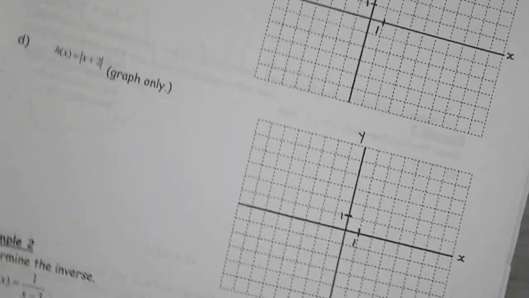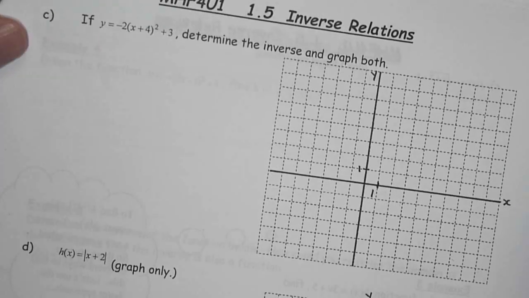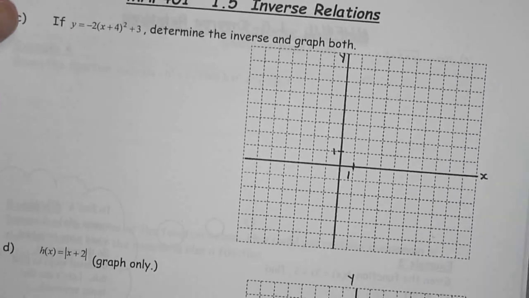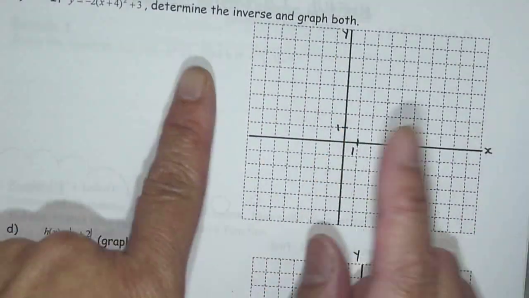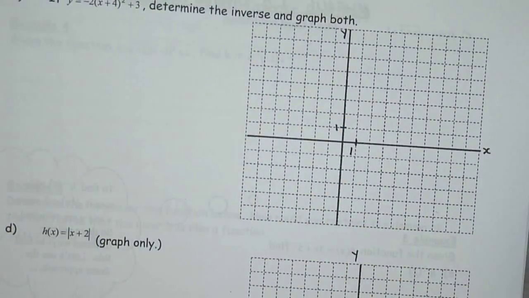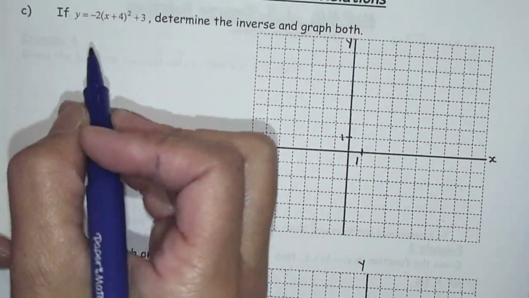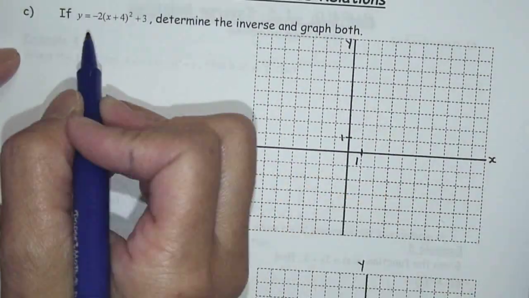Okay, so this next one here is the lovely parabola, right? Graph of a parabola. We're going to determine the inverse and graph both. Again, you can graph it first and do that part, or you can do it algebraically. I'm just going to do the algebra and then I'll do the graph. Okay, and again, either order is fine. It's totally up to you. So I'm going to do same thing. So step one, you don't have to label it.